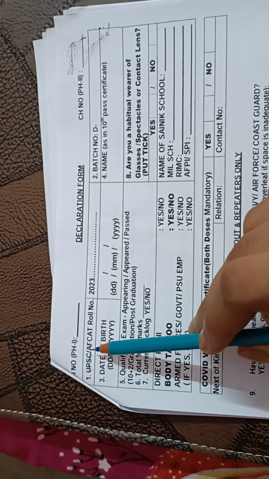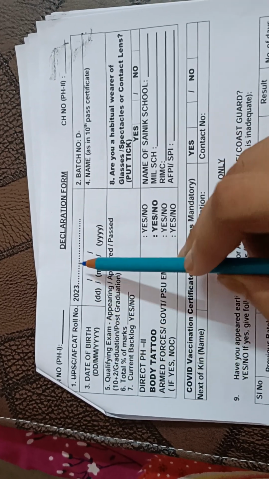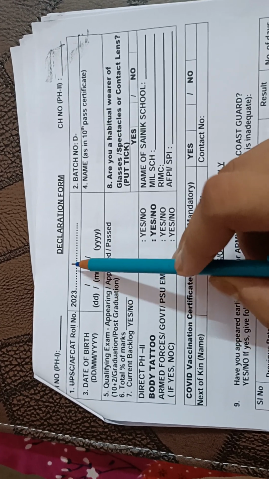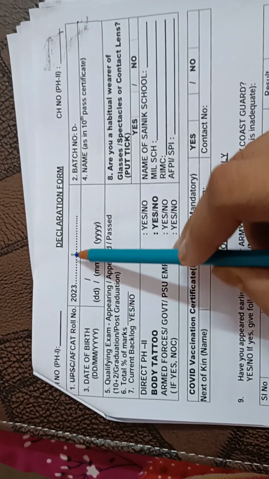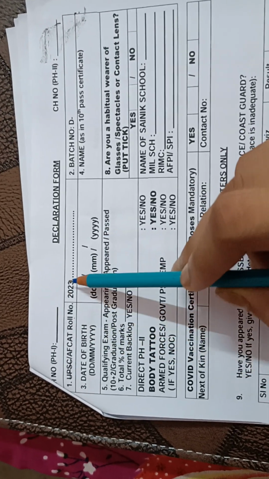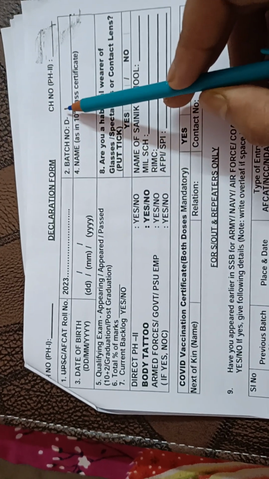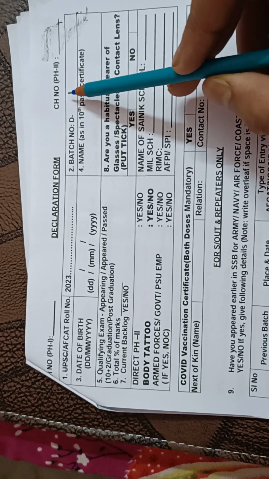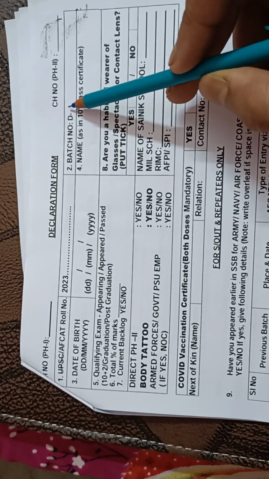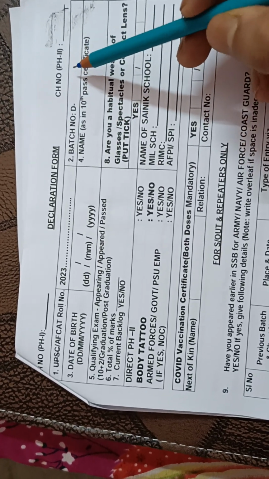Now, as it is written in number 1, UPSC and FCAT roll number 2023. Similarly, you will write the roll number that is written in the call letter which you have downloaded from the website. In the case of FCAT, write what you have downloaded from the CDAC website. Now batch number: as I am going to Dehradun, I have got it beforehand. In Varanasi they tell you at that time. So if you have the batch number, you will write it now, or if you don't have it, you will go there and write it at the FSB.